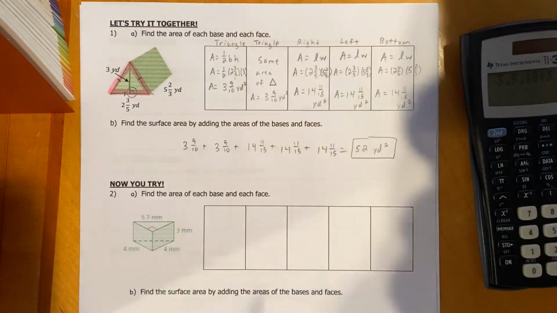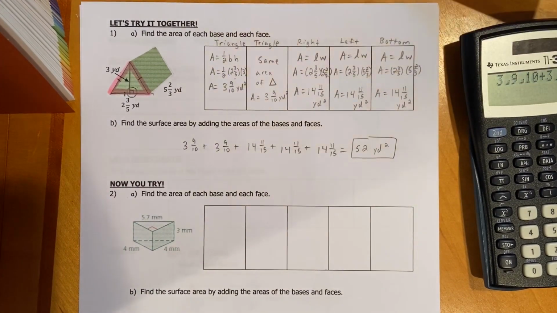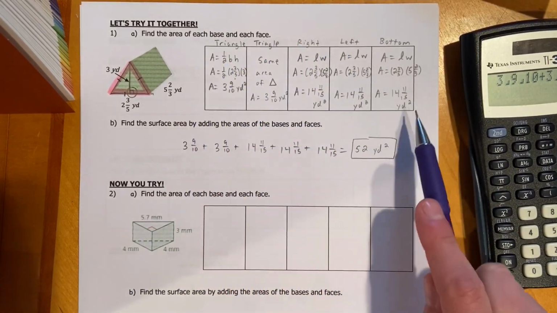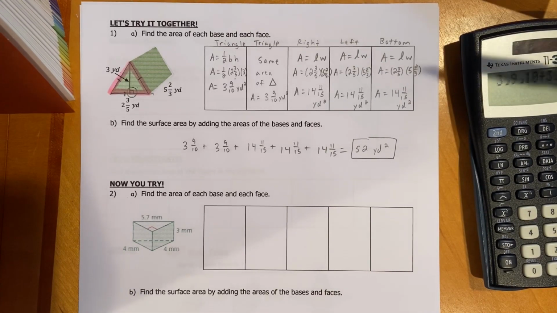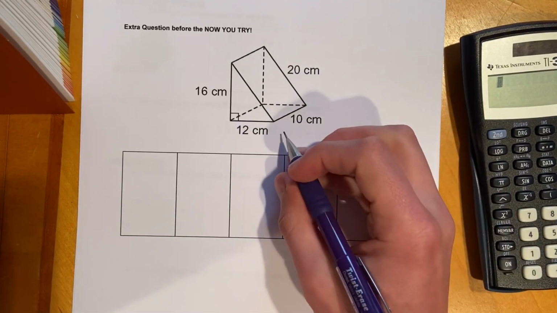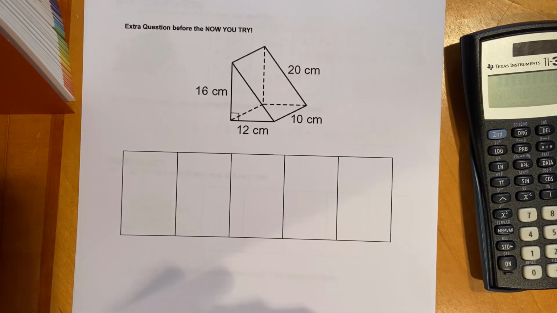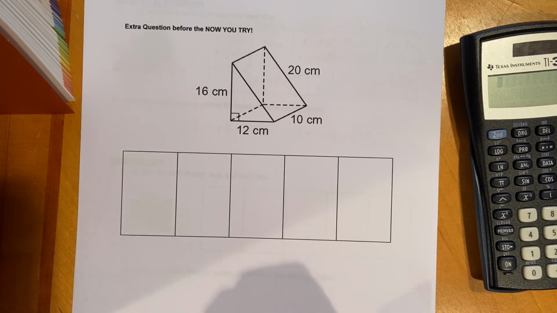Now, before you try, I'm actually going to do an extra question before the now you try. Please make sure, if my explanation of where I got these dimensions from confused you, this one's going to be a little bit different, but please just pay close attention to how I explain where I get my dimensions from when I'm finding my areas for the nets. All right, we're going to find the surface area of this extra question, so please just watch carefully as I figure out the surface area of this 3-dimensional triangular prism.